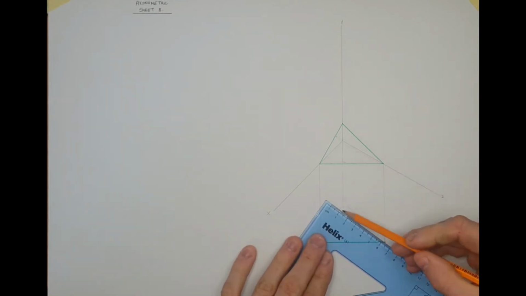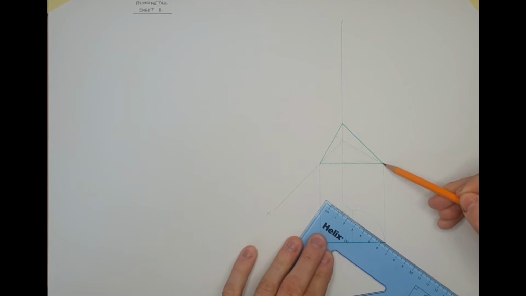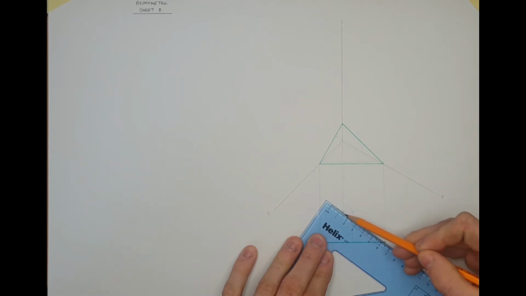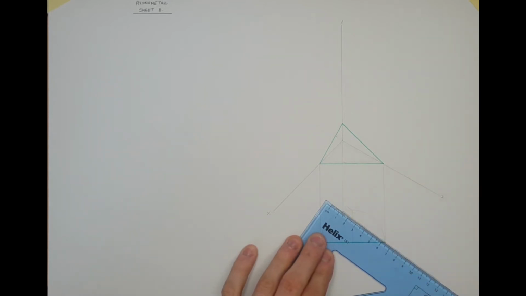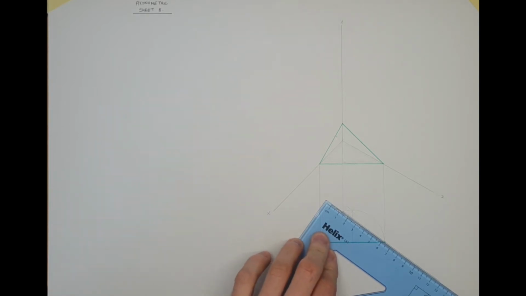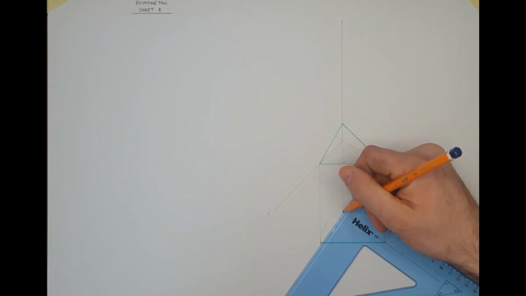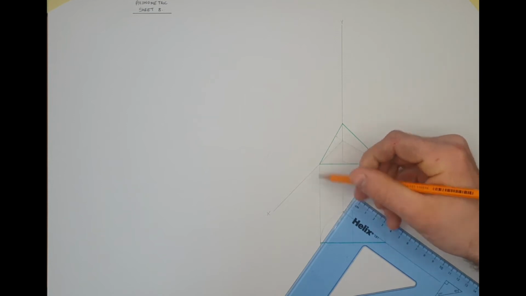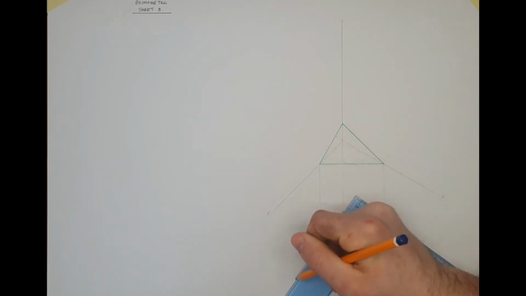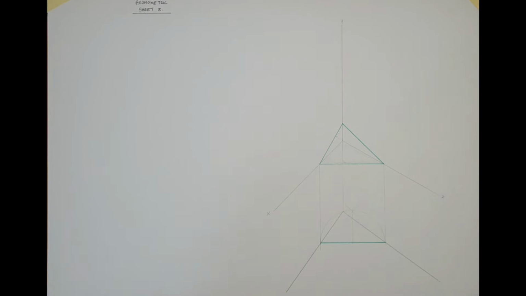I can join that corner of the room through the end of the trace. Corner of the room through the end of the trace. That's one side of the room. Just to verify that I'm correct, if I use sliding set squares, I should have a perfect 90-degree corner. So let's just check that out. Yeah, that's perfect. So from the corner of the room through the end of the trace, this time again. And there we get basically the two walls.